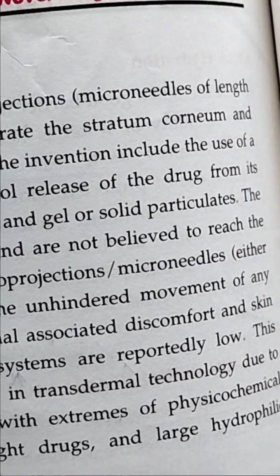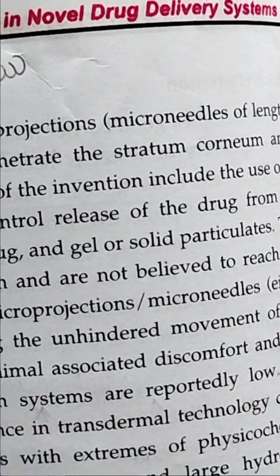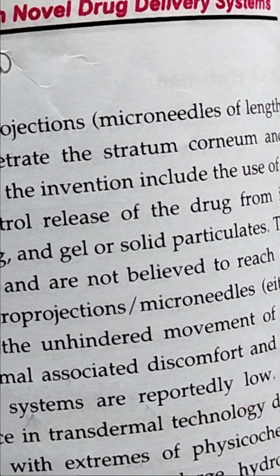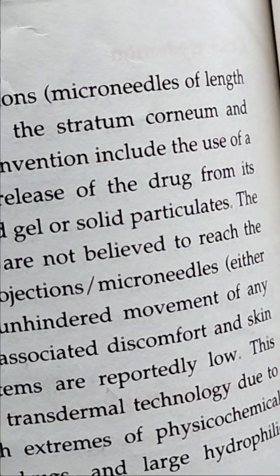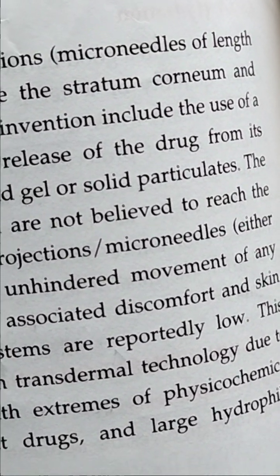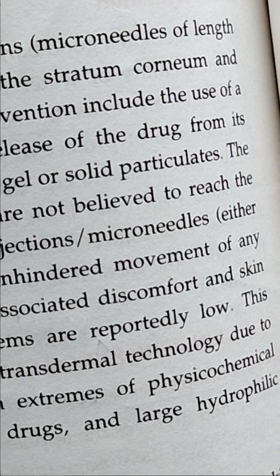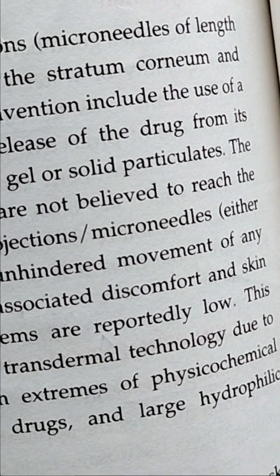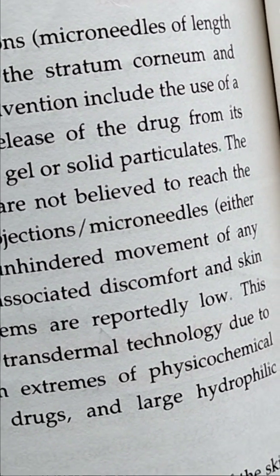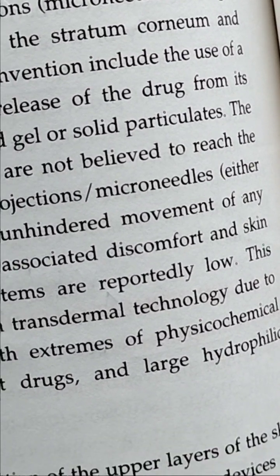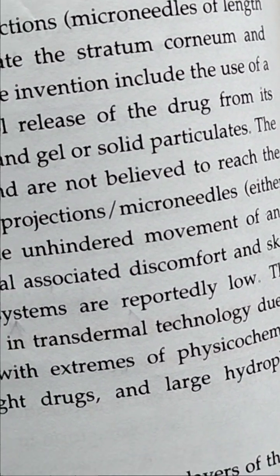Another method is the ultrasound method. This ultrasound method is also called sonophoresis and phonophoresis. In this, ultrasound involves the use of ultrasonic energy to increase the transdermal delivery of solutes, either simultaneously or via pre-treatment.